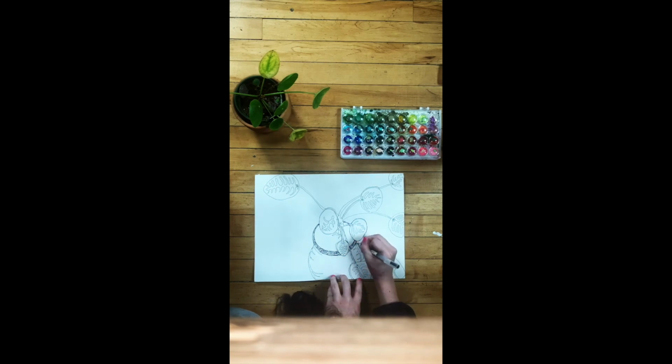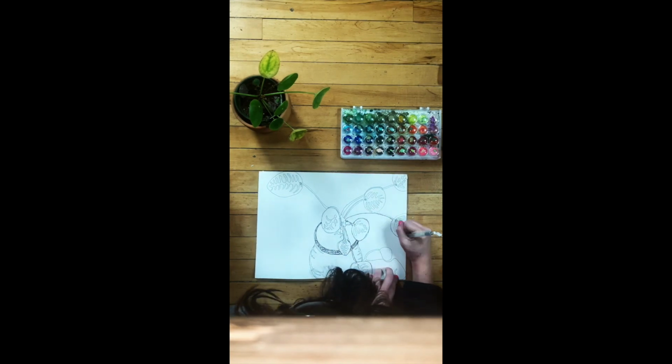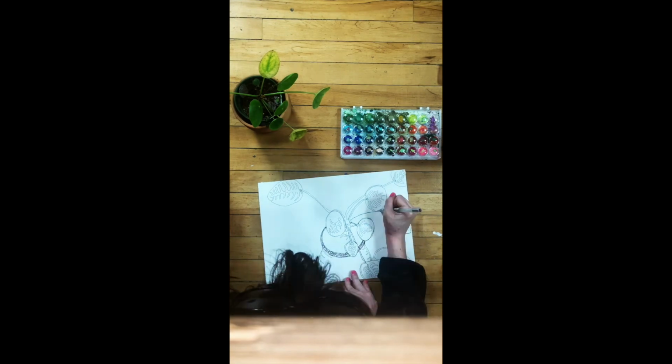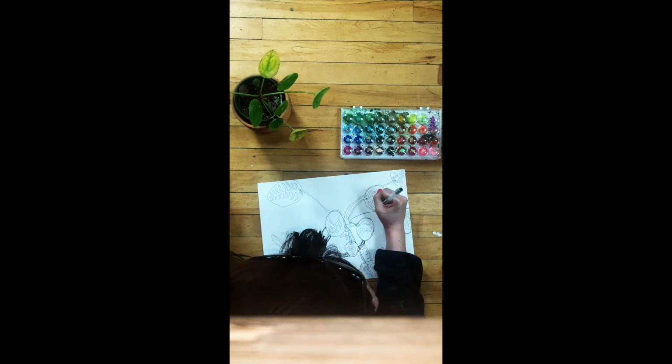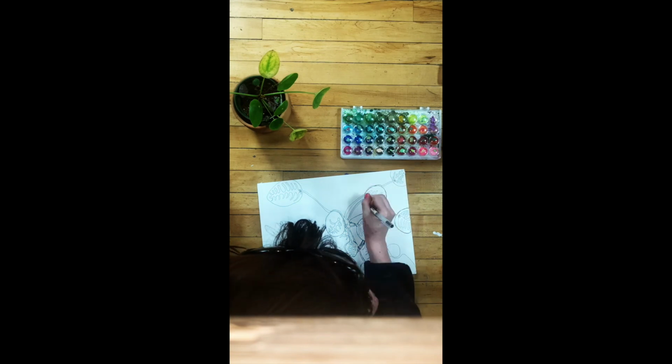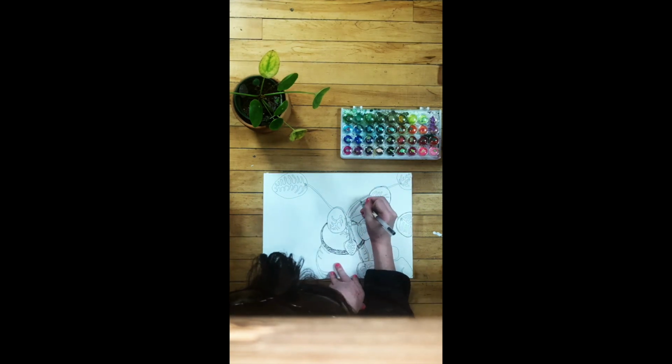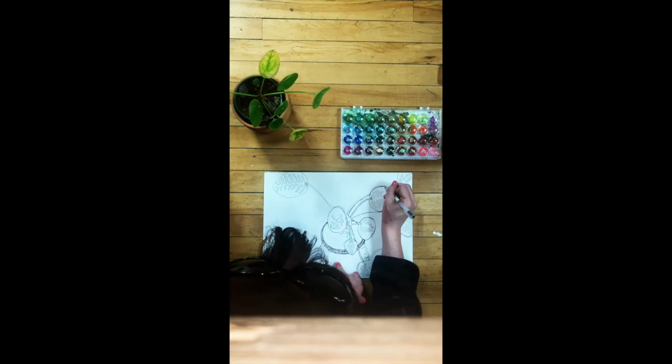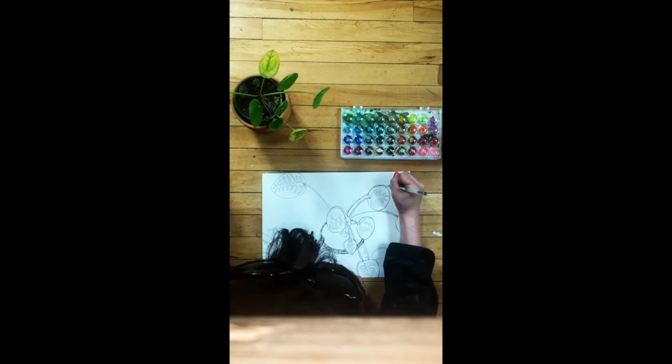Once you've pretty much got the structure of what you want to do down, it's totally okay to go in and start making texture marks. Now, you can run over lines that you've already drawn, like your form lines. That also helps up the contrast of your general drawing, but feel free to really loop around your drawing and add texture where you see it.